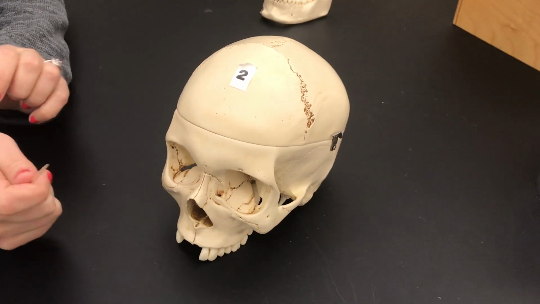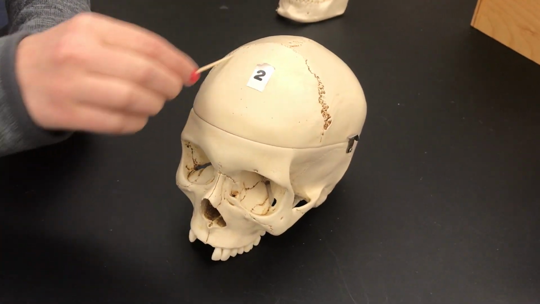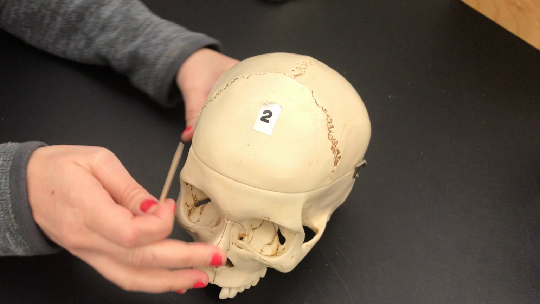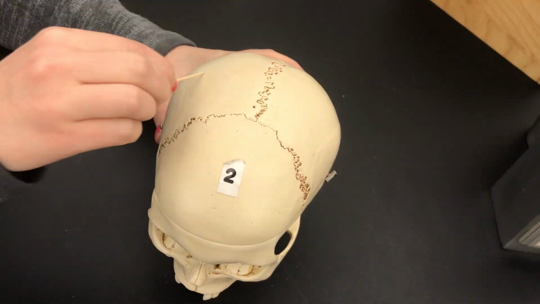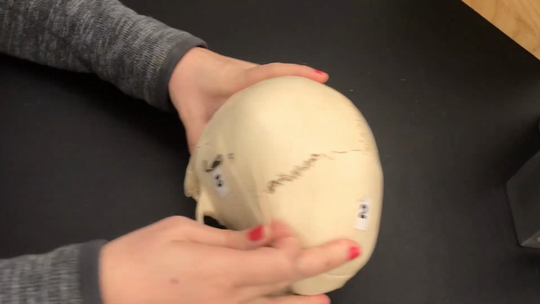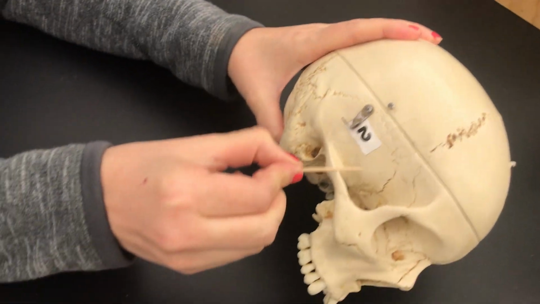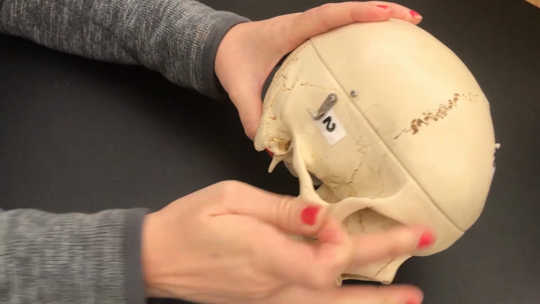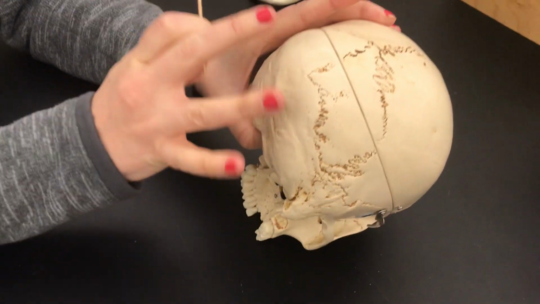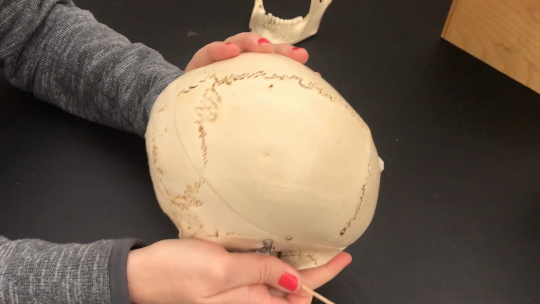Bones and then the facial bones. So this is the frontal bone. You have two parietal bones. On the side, or lateral side, we have the temporal bone, and then we have the occipital bone back here.